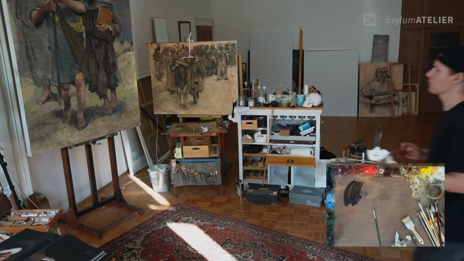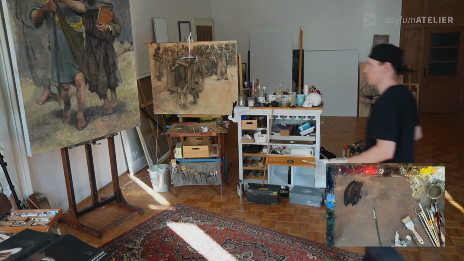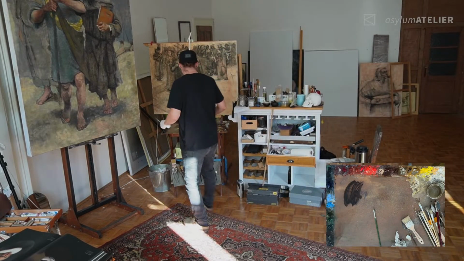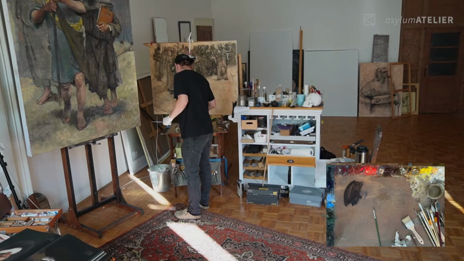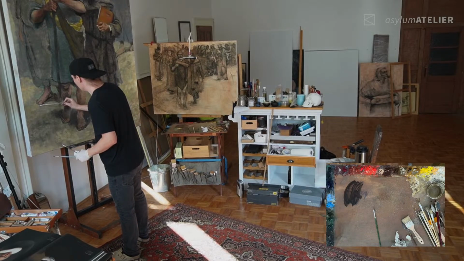His leg's going to go that way, and it's just going to be in the background, which is totally fine. I'm going to bring chroma a little bit more, right around this area.